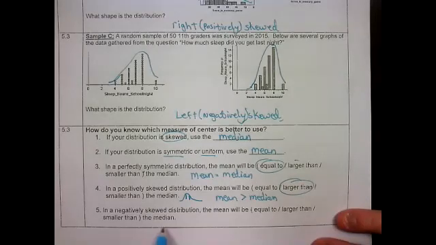In a negatively skewed distribution, the mean will be smaller than the median.